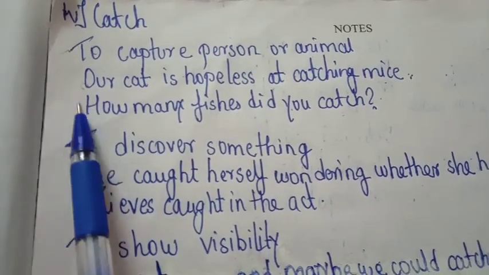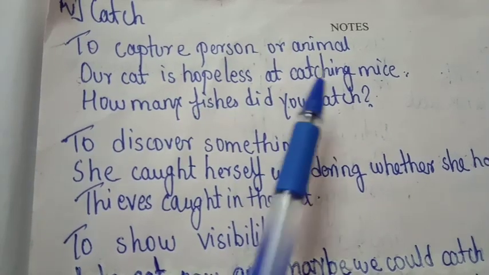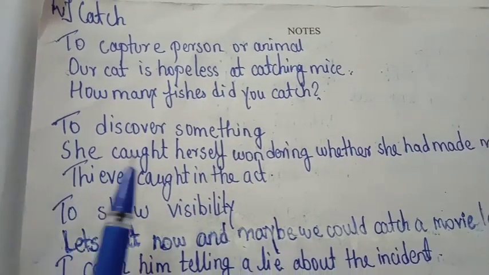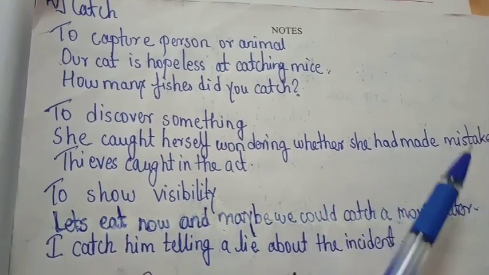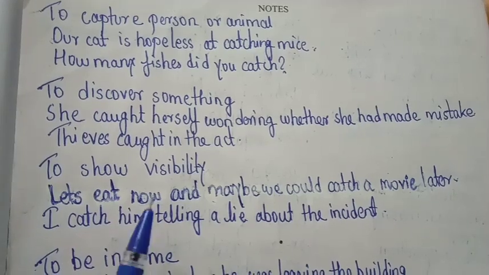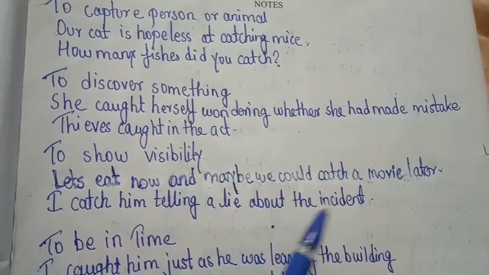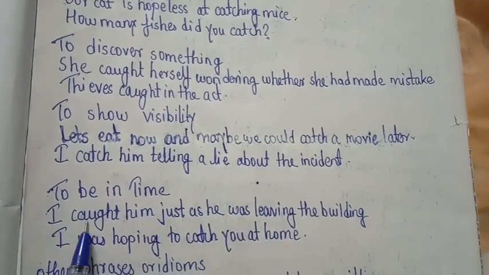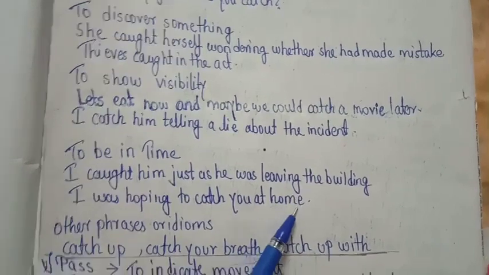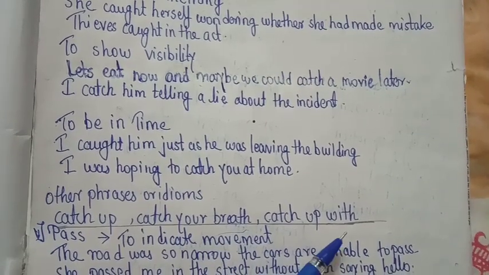So fourth is catch. First use is to capture a person or animal. Our cat is hopeless at catching mice. How many fish did you catch? To discover something. She caught herself wondering whether she had made a mistake. Thieves caught in the act. To show visibility. Let's eat now and maybe we could catch a movie later. I caught him telling a lie about the incident. To be in time. I caught him just as he was leaving the building. I was hoping to catch you at home. Other phrases or idioms are catch up, catch your breath, catch up with.